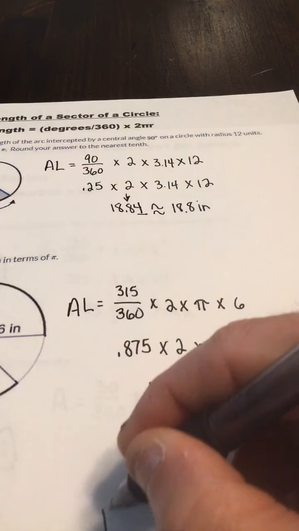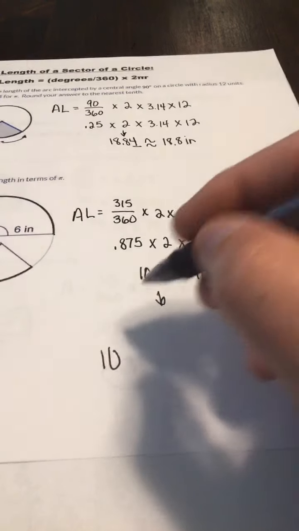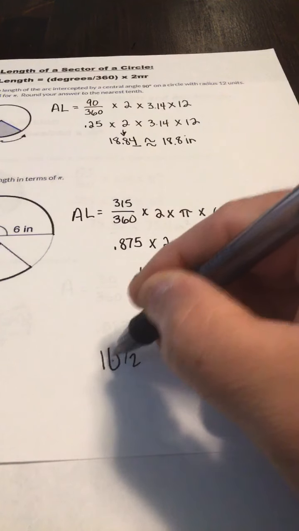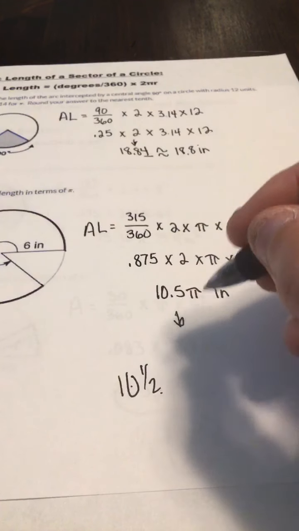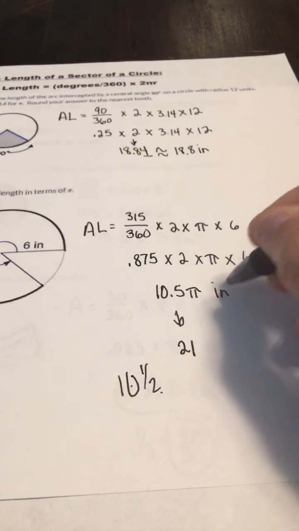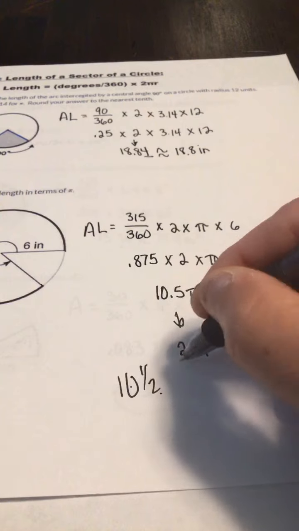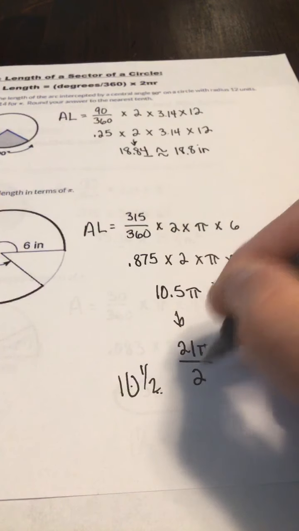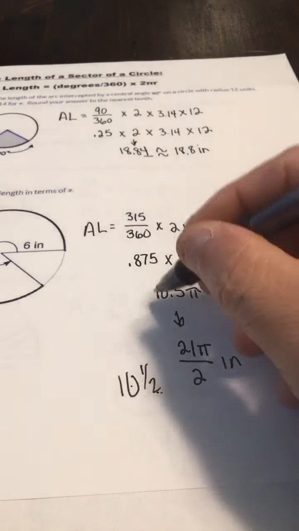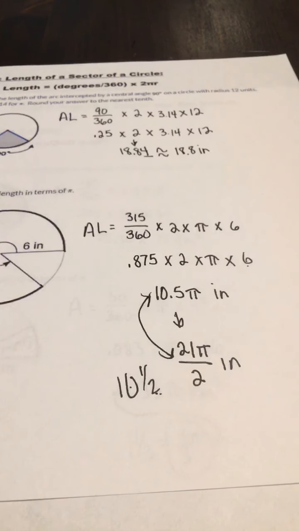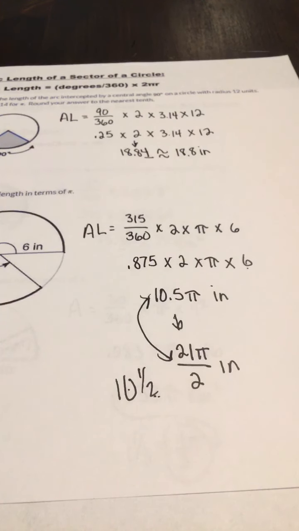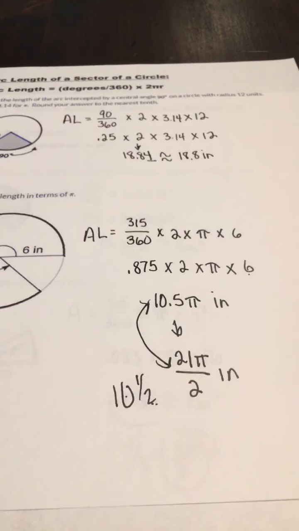I'd go 10 and 1/2 is 10 times 2 is 20 plus 1 is 21. I'd go 21 pi over 2 inches. So this answer and this answer are the same answer. And that is how you find arc length.